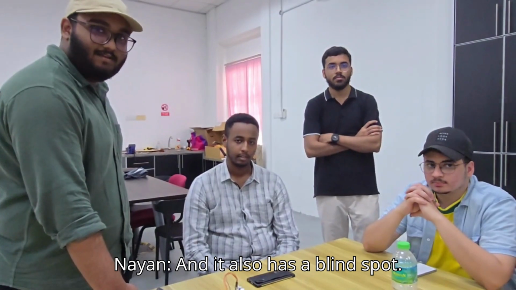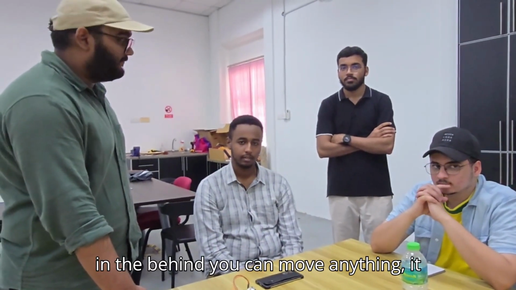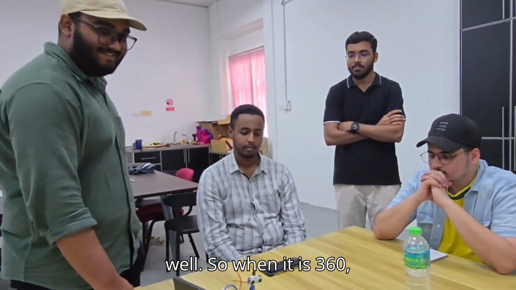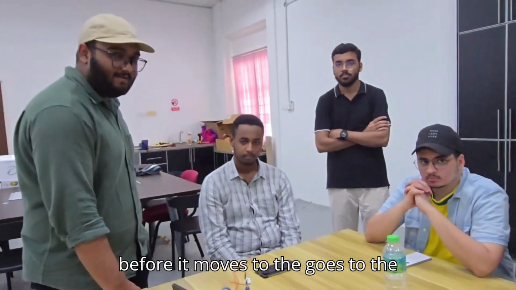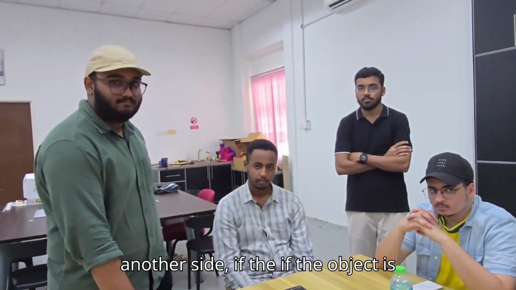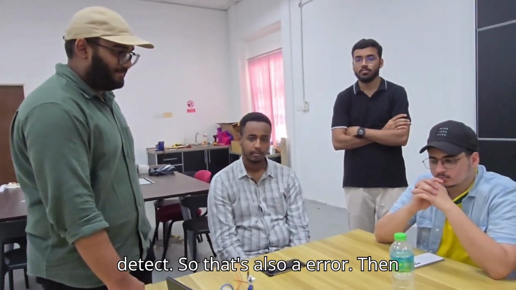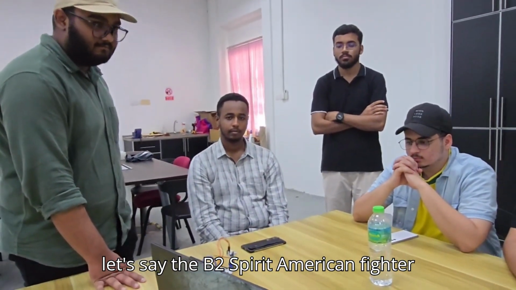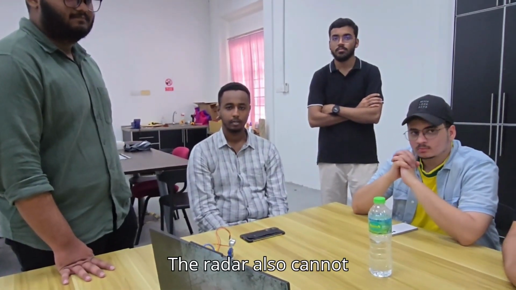And it also has a blind spot. Let's say it's 180 degrees, right? Behind it, you can move anything. It will not detect. So that's an error as well. So when it is 360, if the object is very fast and before it goes to the other side, the object is already past the radar, then it cannot detect. So that's also an error. Then let's say the B-2 Spirit American bomber plane, the radar also cannot detect that plane.